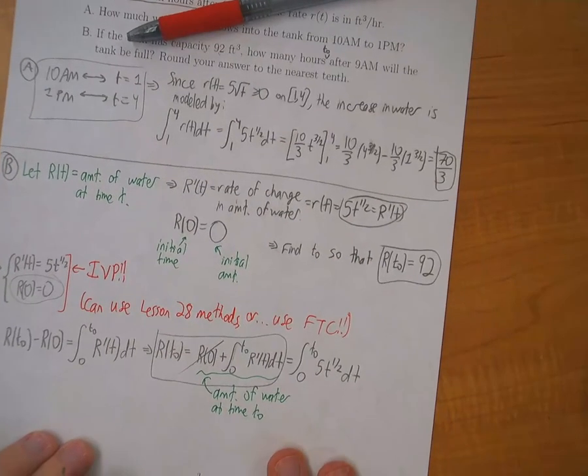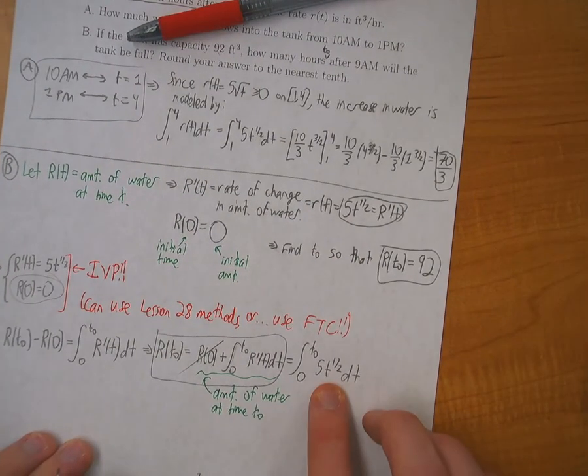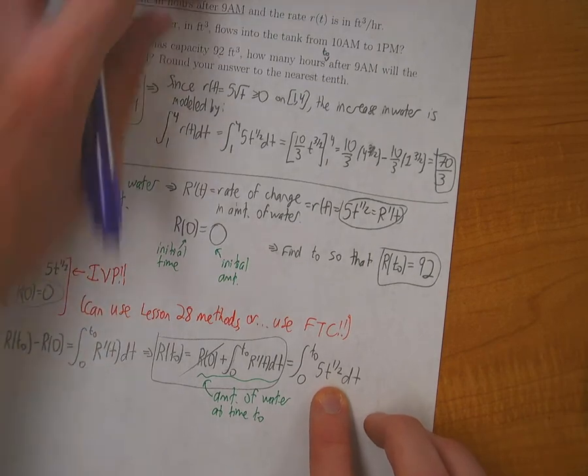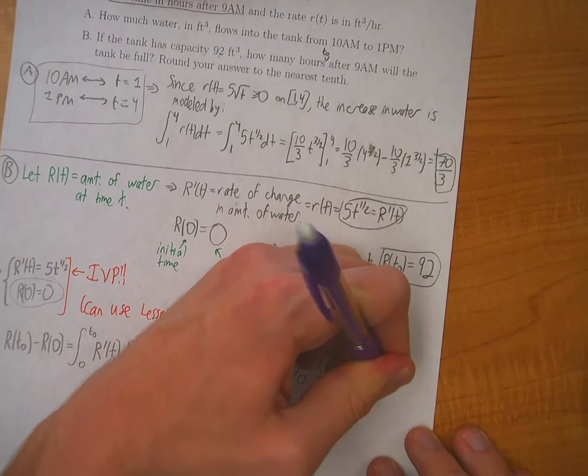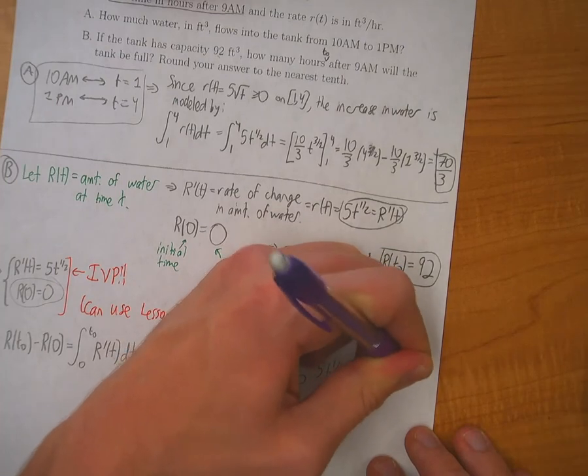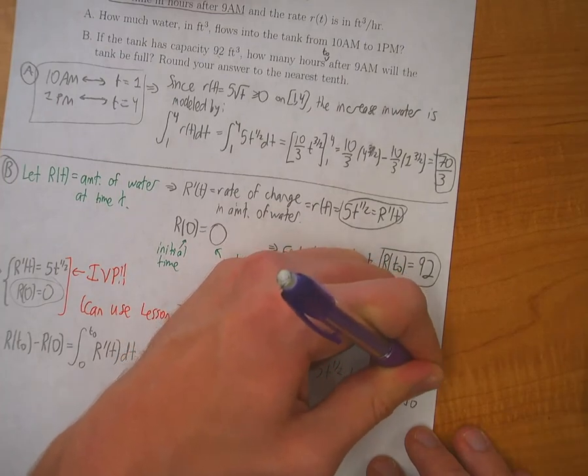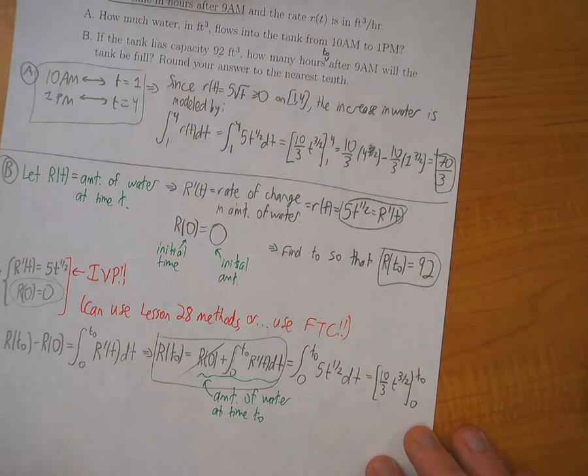So here's what this says. If we take the antiderivative of this, as we already saw in part A, that's just 10/3 times t to the 3/2, going from 0 to t naught. Okay?